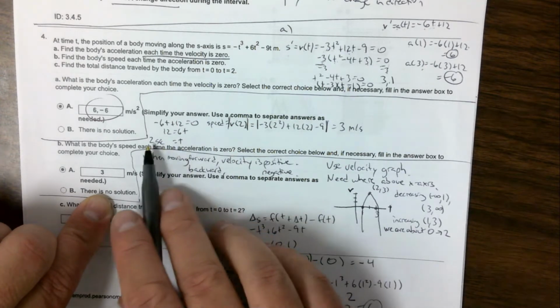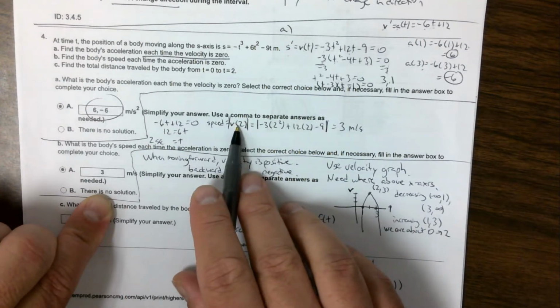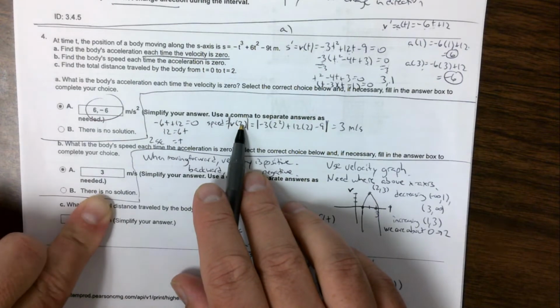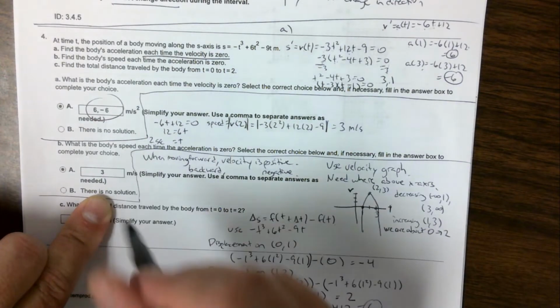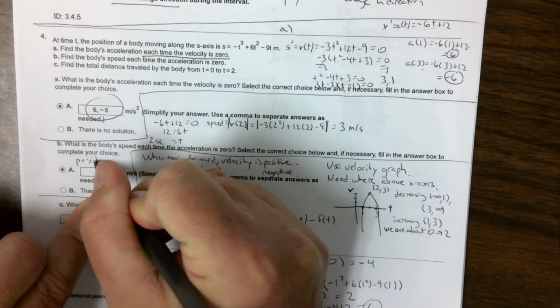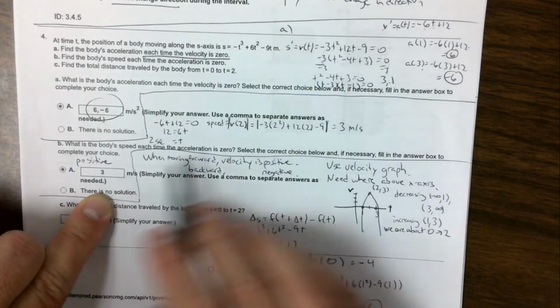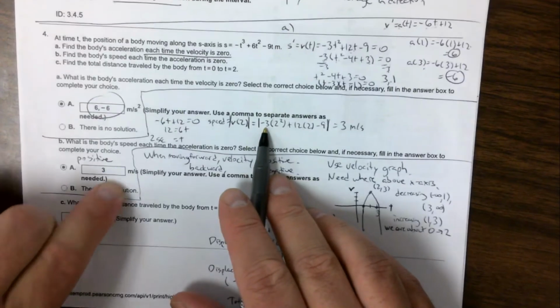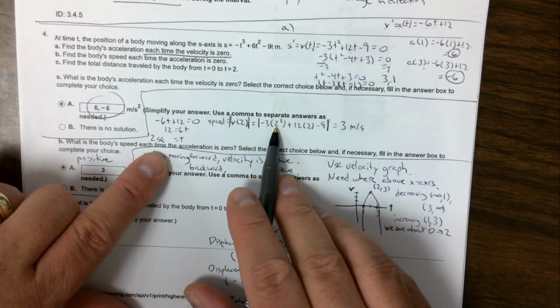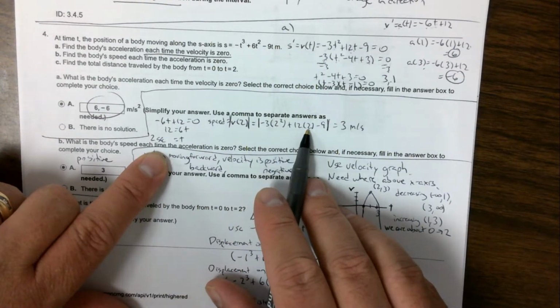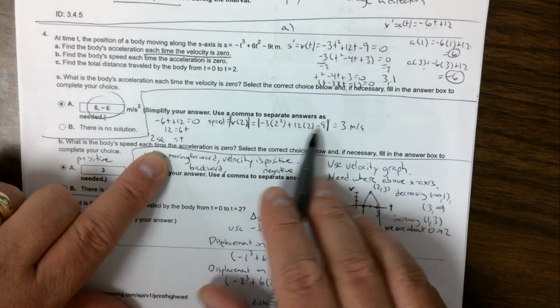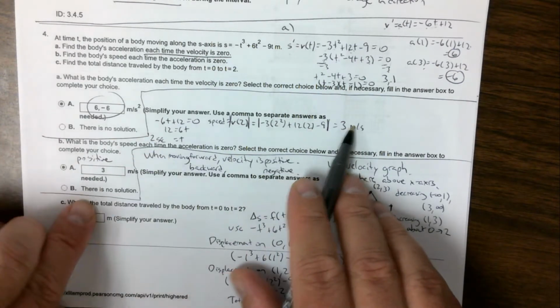Then you have to plug that 2 into your velocity. And also, since it's speed, it has to be positive. So we do negative 3 times 2 squared plus 12 times 2 minus 9. And so you end up getting 3. And so 3 is your answer.